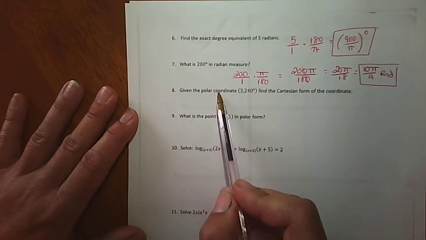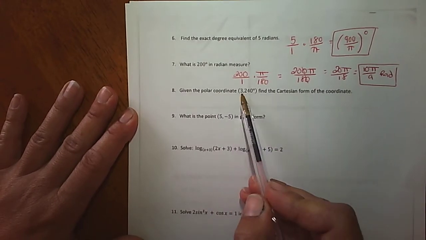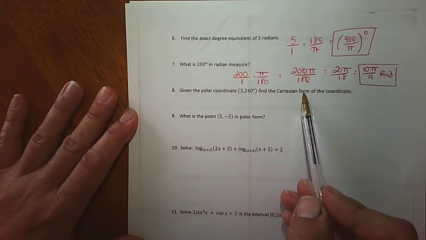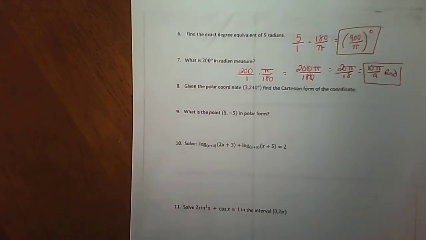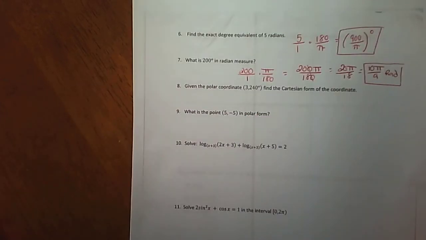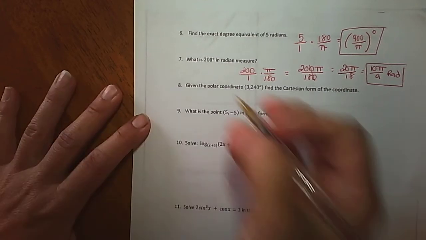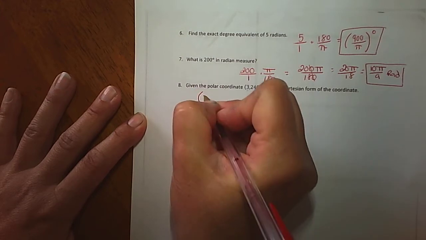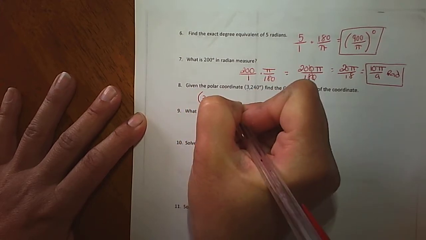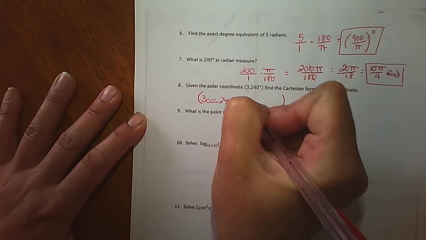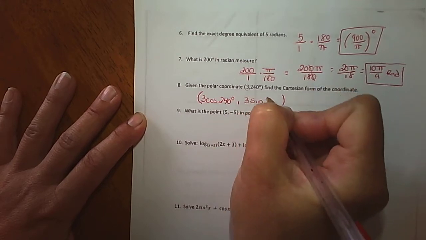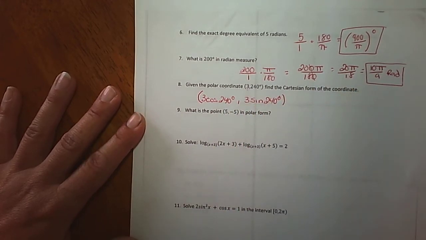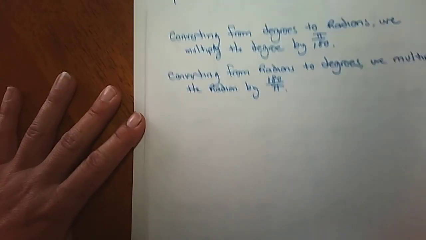Okay, given the polar coordinate 3, 240, find the Cartesian form. All right, Cartesian means we're changing polar into xy, all right? And the way you do that, now think of trig, right? Isn't the x cosine and isn't the y sine? So we're going to make our point here: 3 cos 240, comma, 3 sine 240. So let's add that to our formula sheet.